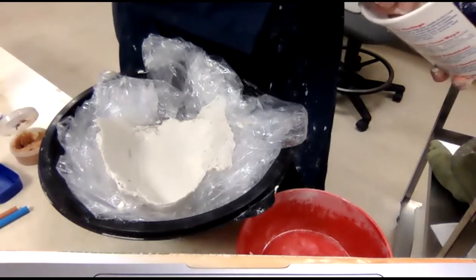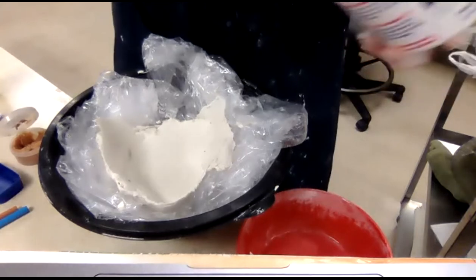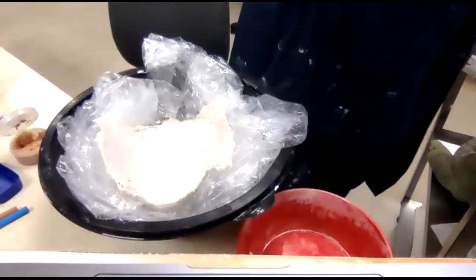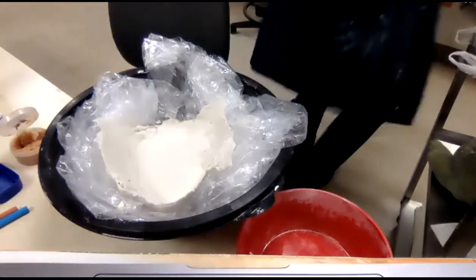I added too much water, so it's too runny now. You can see it's too runny. So I'm going to make a small amount in another container.